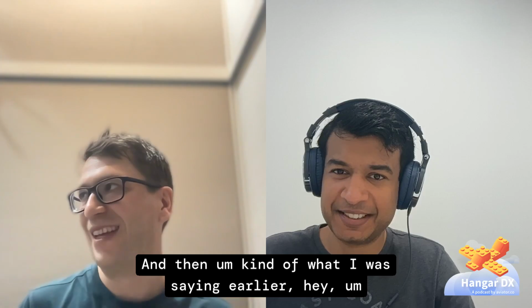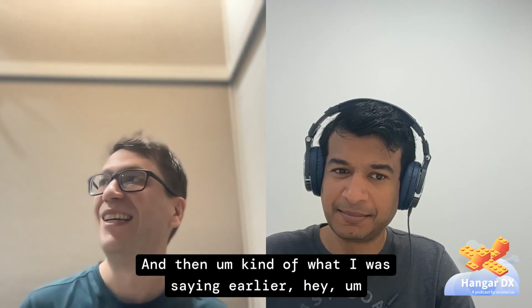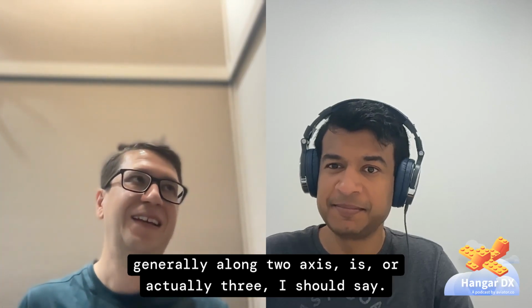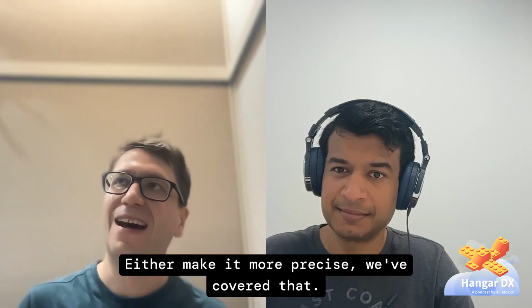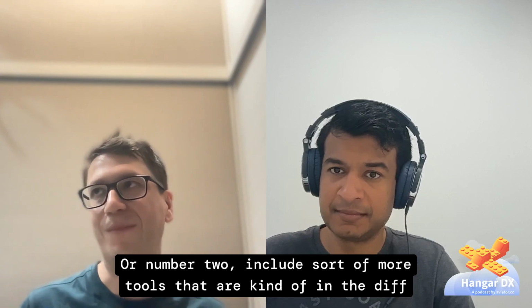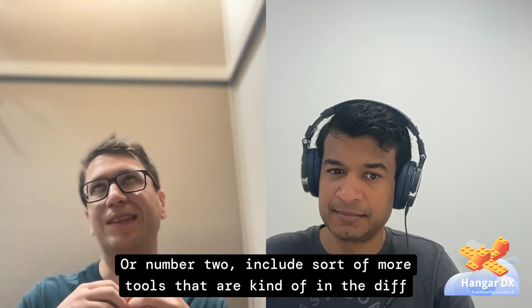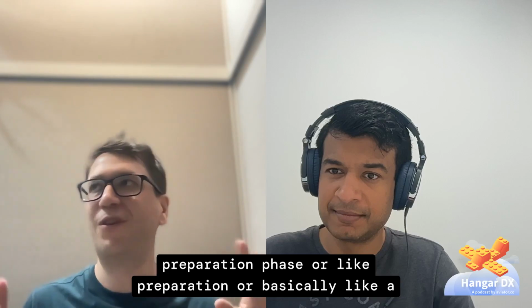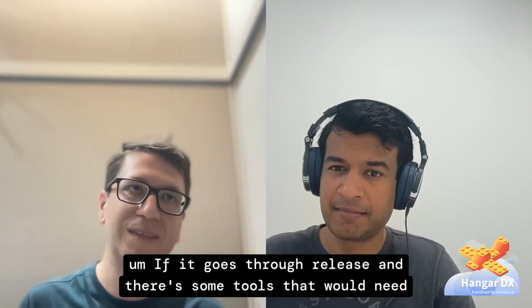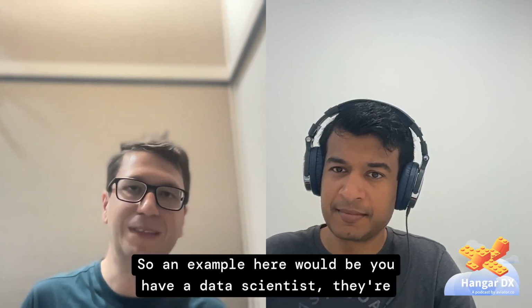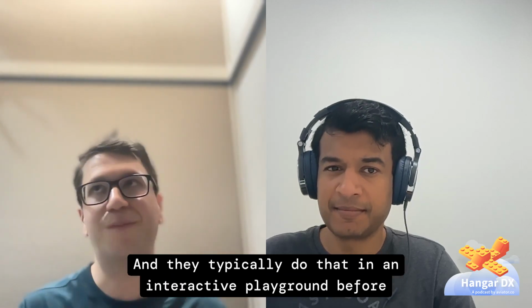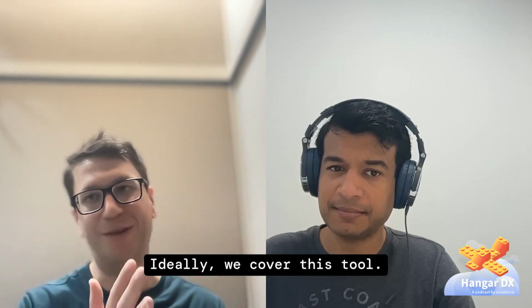And then, like I was saying earlier, there are a lot of things that could go on outside. It's generally along 2 axes, or actually 3, I should say. Either make it more precise, which we've covered, or number 2, include more tools in the diff preparation phase, or like a post fix, if it goes through release and there are some tools that would need to be covered. An example here would be a data scientist doing some SQL work. They typically do that in an interactive playground before creating a diff. Ideally, we cover this tool.